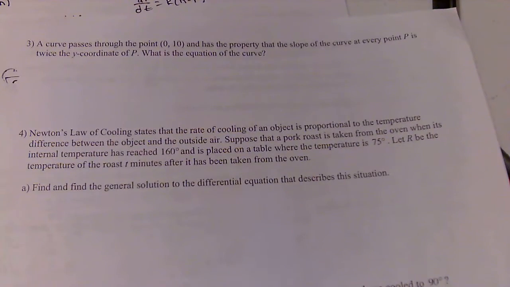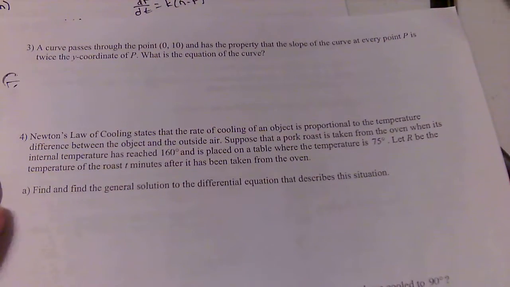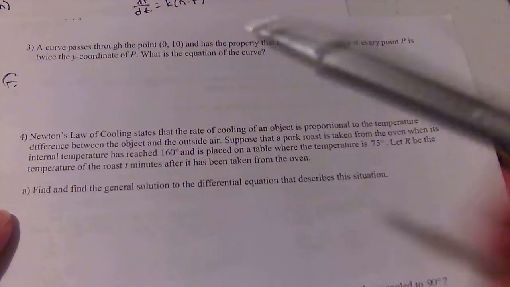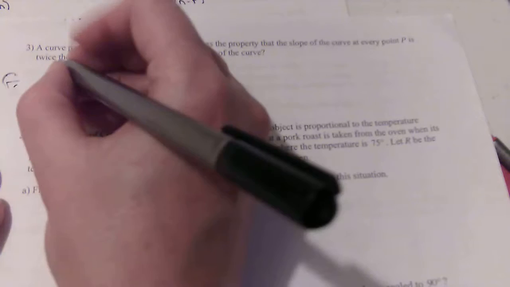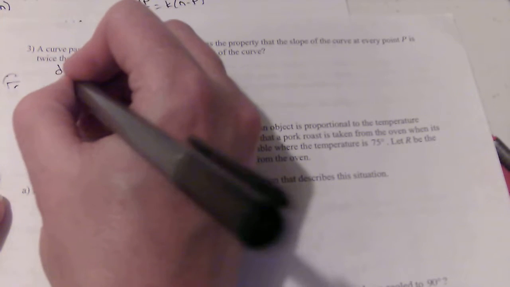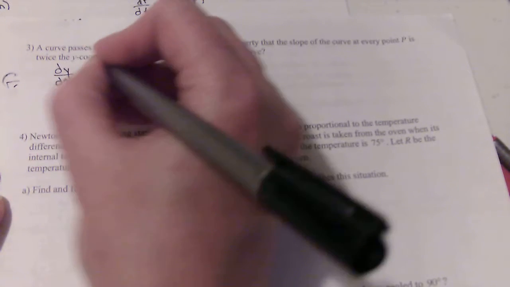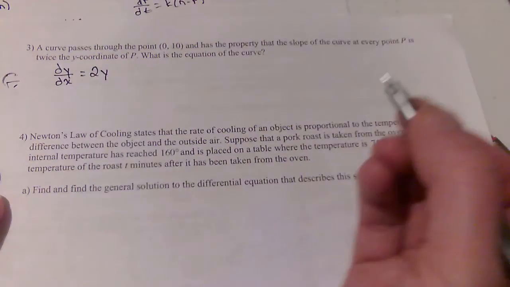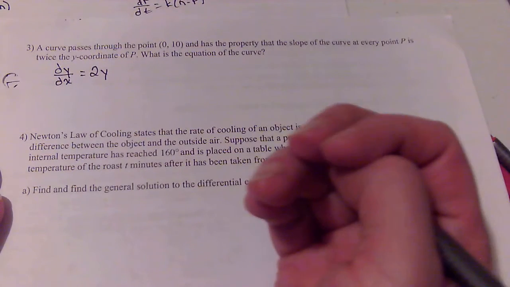A curve passes through the point (0, 10) and has the property that the slope of the curve at every point is twice the y-coordinate. This is more of what I've seen. So, slope of the curve, that's dy/dx, equals twice the y-coordinate. What is the equation of the line?